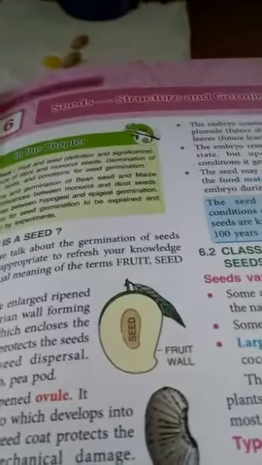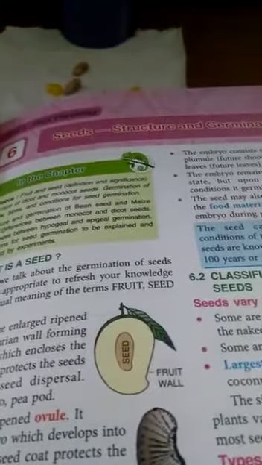Hello students, today we will study chapter number 6, Seeds, Structure and Germination.